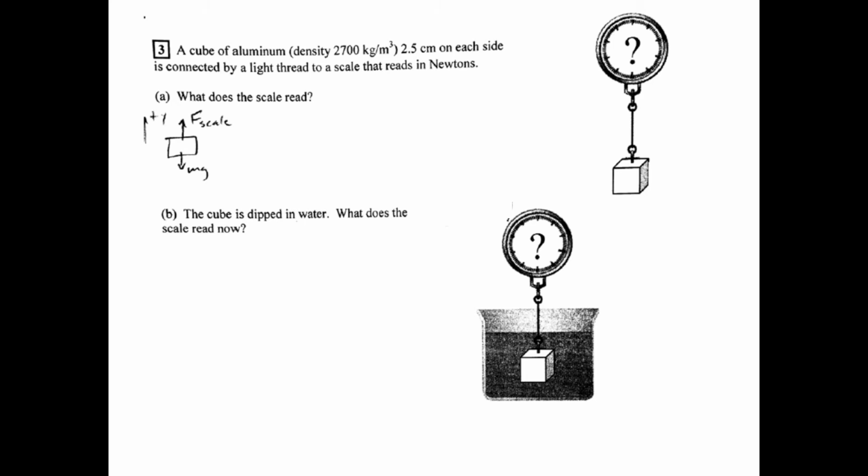All right, so in order to do both of these, we're going to do free body diagrams. As always for a free body diagram, it's crucial to get the right body to do the free body diagram for, but here there's not too many choices. The cube is certainly in equilibrium, it's not going anywhere, and therefore the scale force balances out the weight force of the cube. In terms of F net y equals 0, that would be F scale minus mg equals 0, and therefore F scale equals mg.